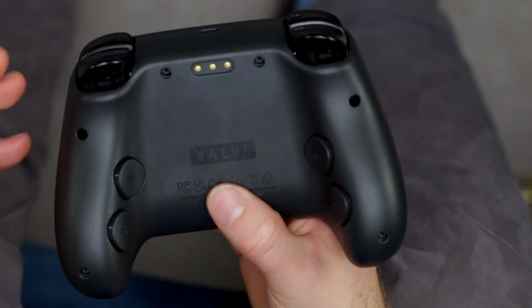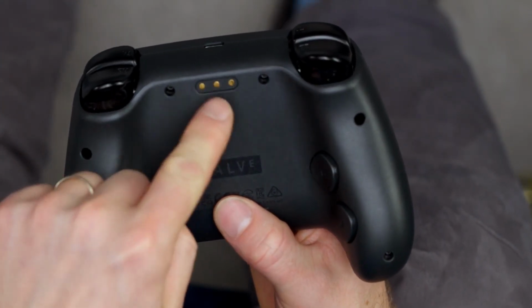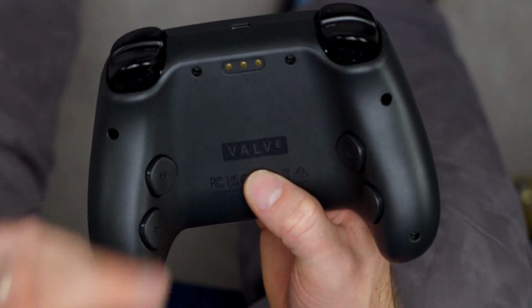Since we're back here though, this would be a perfect time to talk about the charging pins that connect to the included wireless 2.4 GHz puck. This is a major highlight for me of the Steam controller. This is exactly the kind of thoughtfulness that I love to see from Valve. Why not make your wireless dongle also the charging dock?